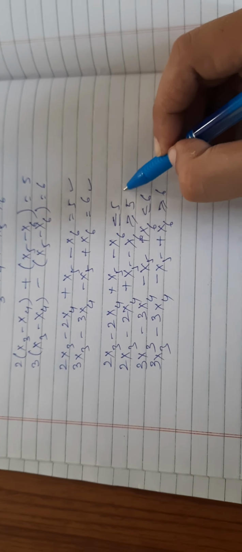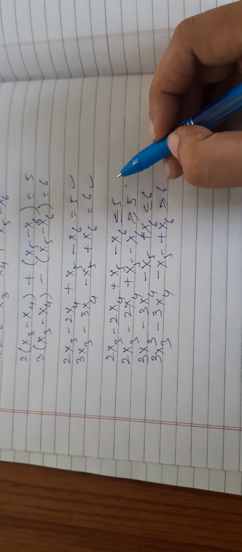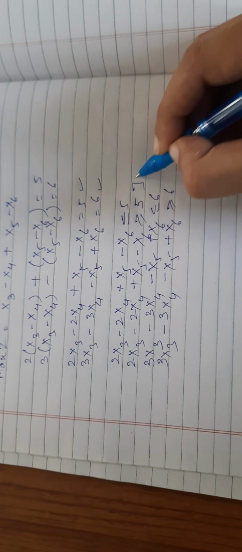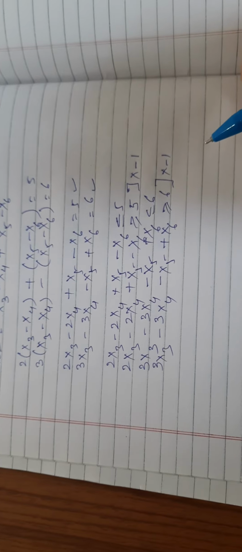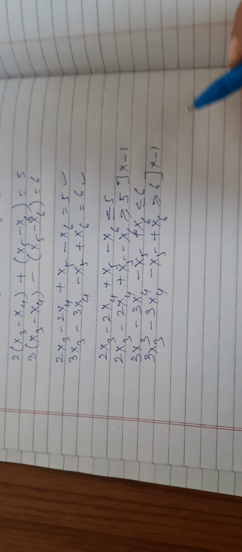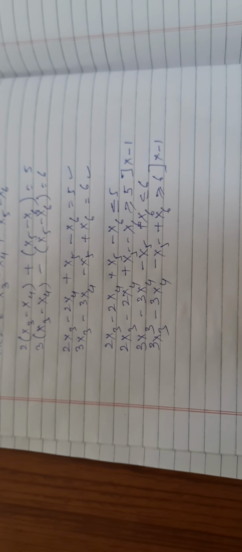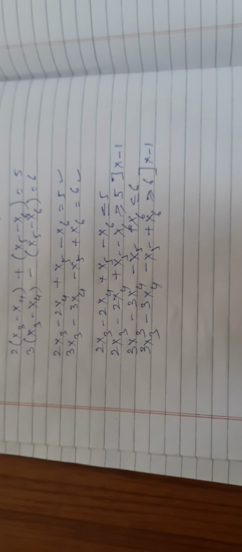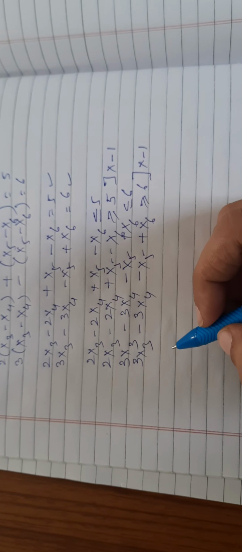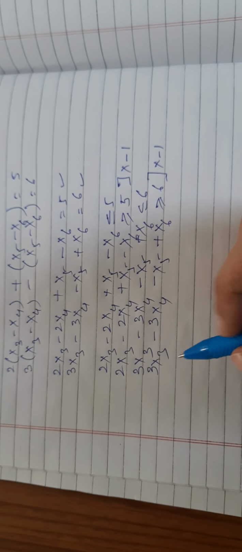Now in order to convert the less than equation or the greater than equation, greater than equations multiplied by minus 1 will become all less than equations. So I can do that. I'll simply convert these equations.